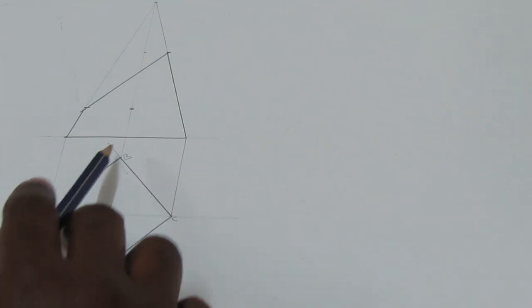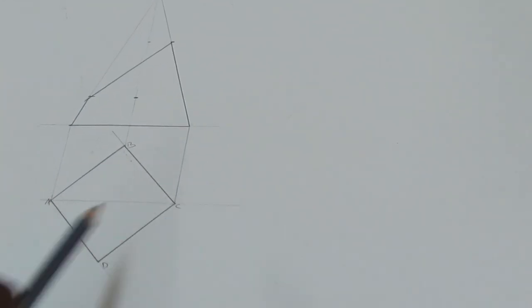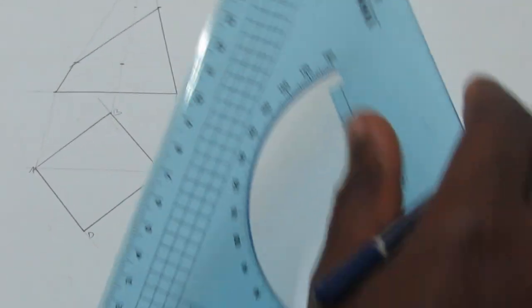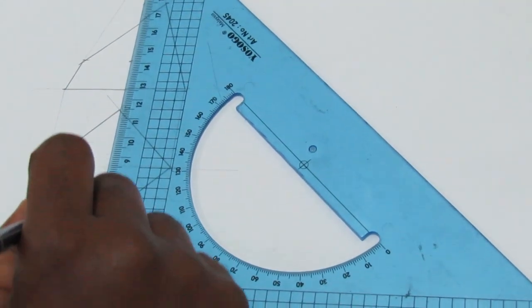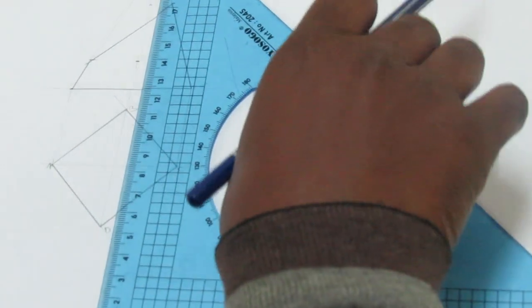So let us draw the complete plan. When drawing the complete plan, it's very simple. What we are going to do now is to draw the diagonals. So we have this one diagonal, and we also have this other diagonal here. So I'll draw the two diagonals like that.